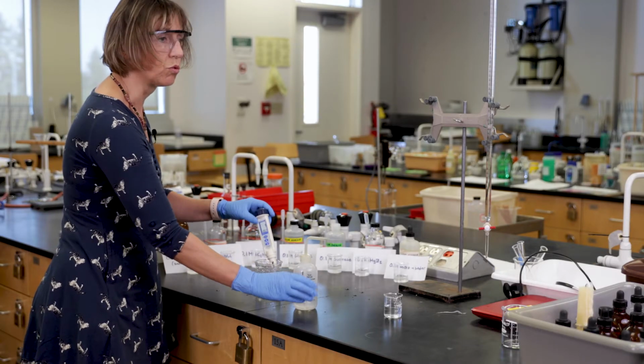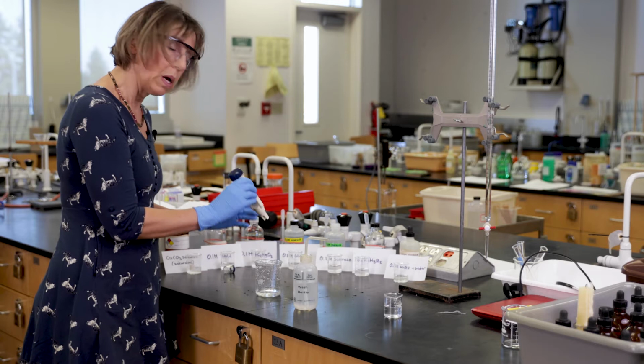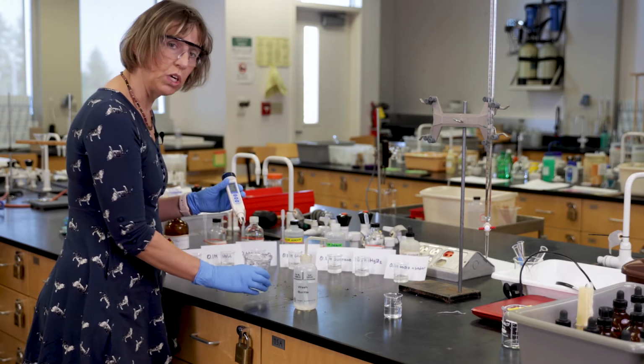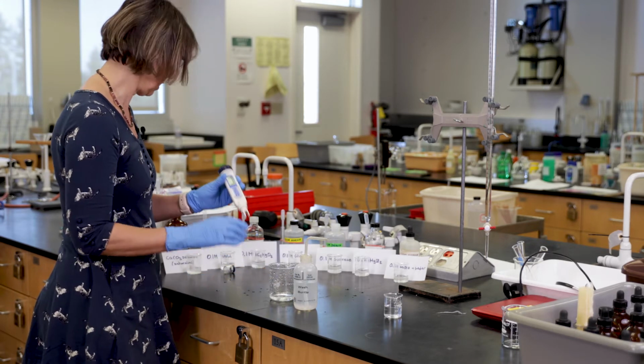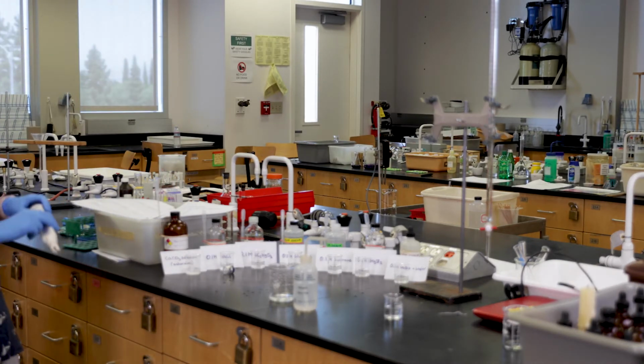And you now want to identify which one is a strong electrolyte, a weak electrolyte, or a non-electrolyte.